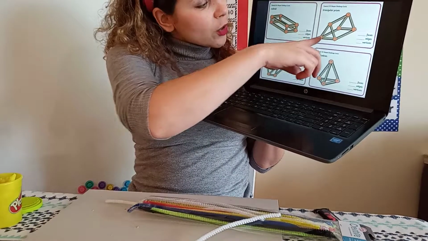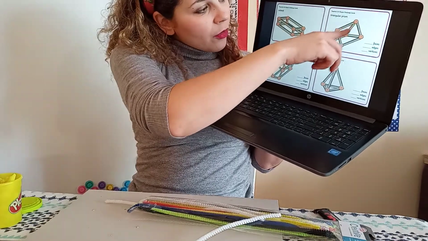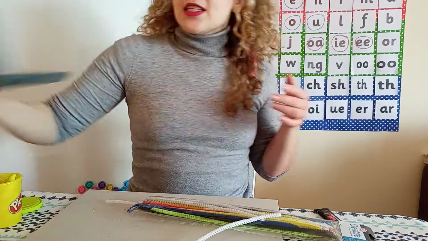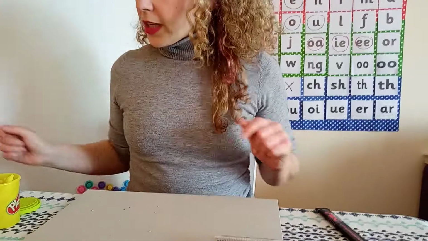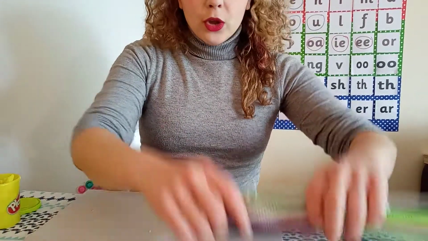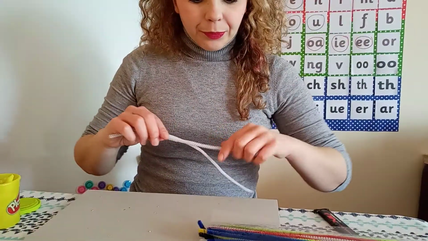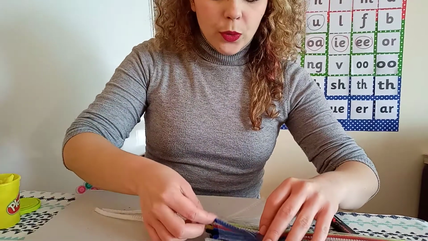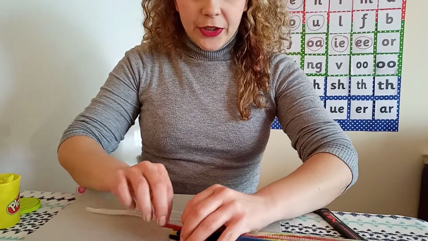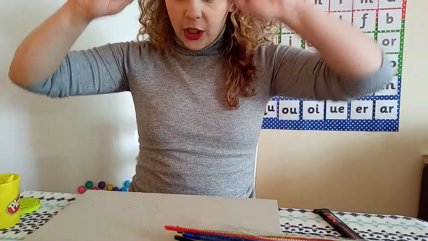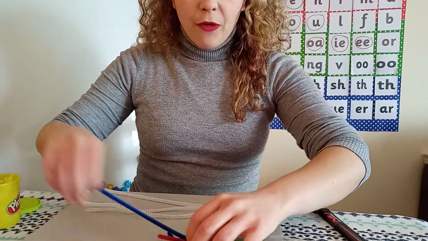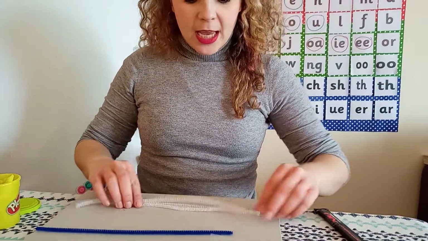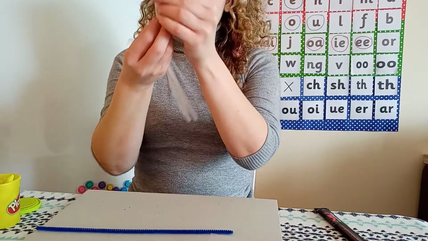1, 2, 3. It has 3 long edges and shorter ones: 1, 2, 3, 4, 5, 6. Okay, so let me see, should I combine different materials or not? I'm going to use white pipe cleaners for the long edges, and I'm going to use blue ones for shorter edges. So I'm going to take these 3 pipe cleaners.